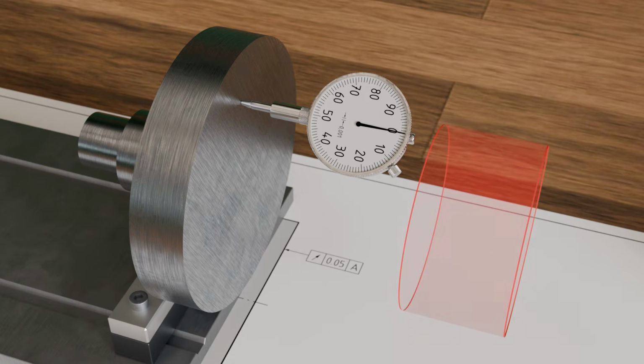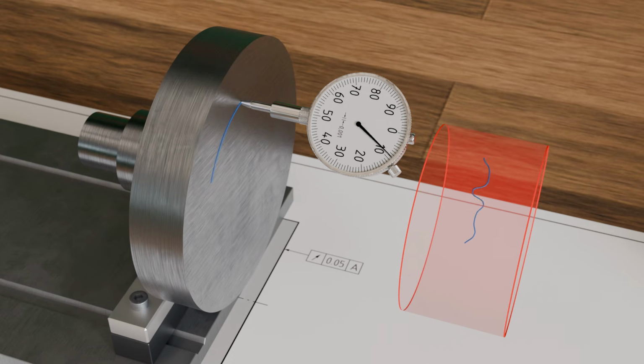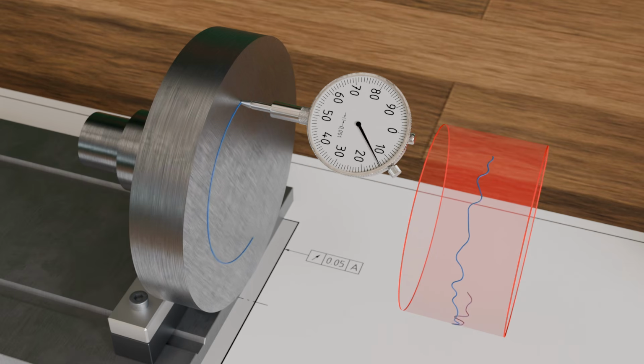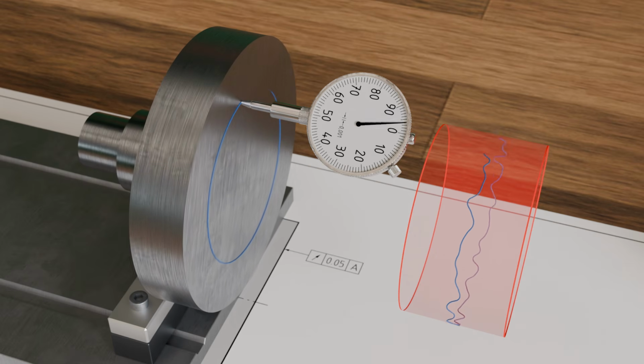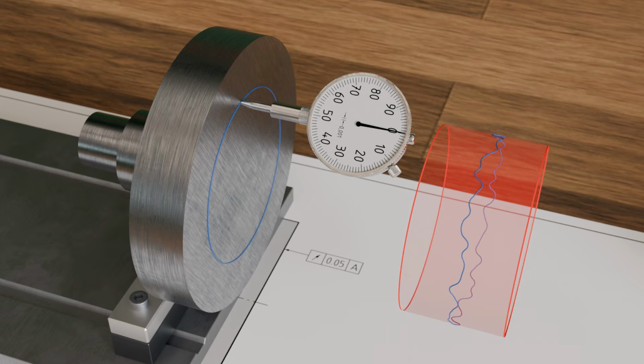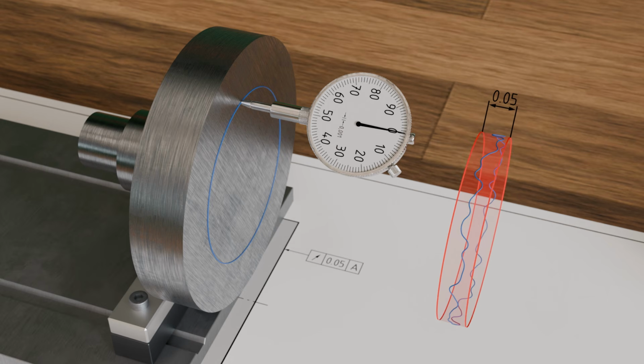As the shaft rotates, the dial gauge measures the axial deviations and thus records any wobbling of the surface. Note that the recorded curve lies on a perfectly cylindrical surface, so the deviations are measured only in the axial direction. These measured deviations must now lie within two circles spaced apart by the tolerance value, which in our case is 0.05 millimeters. For axial runout, this cylindrical tolerance surface must be maintained independently at every other diameter value.